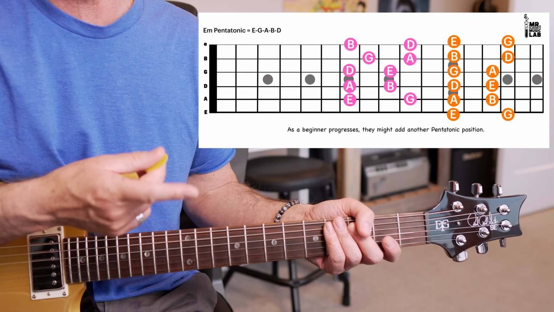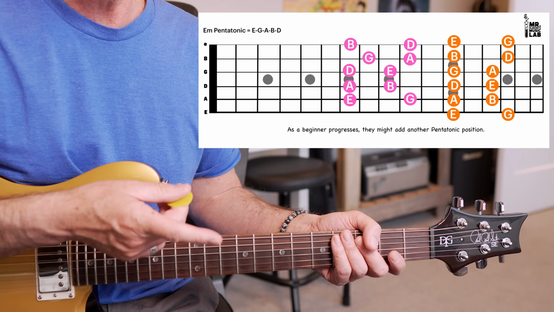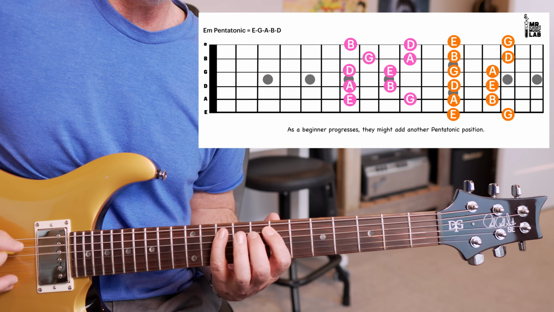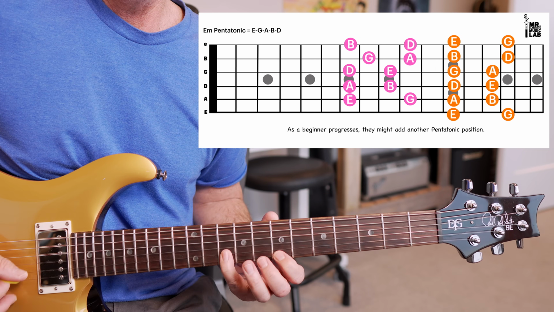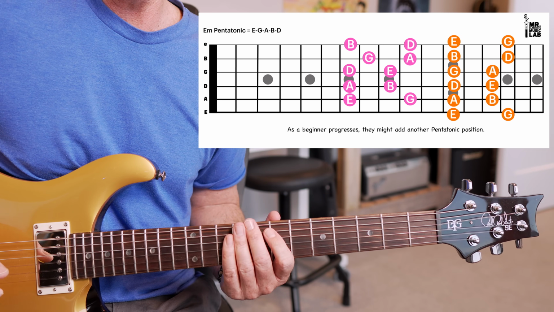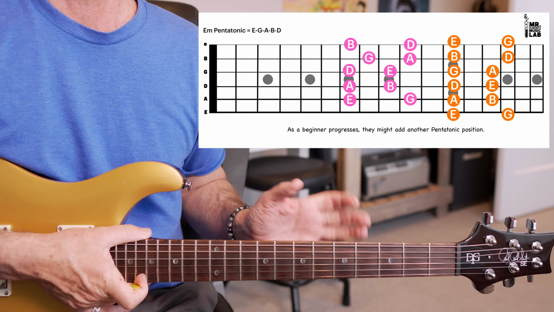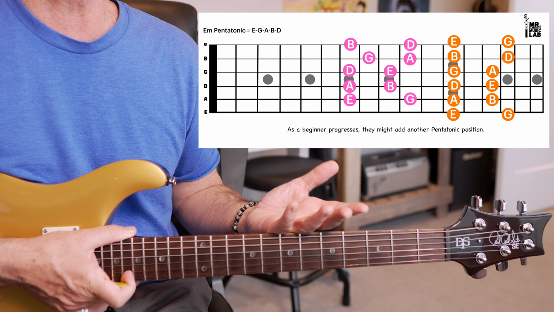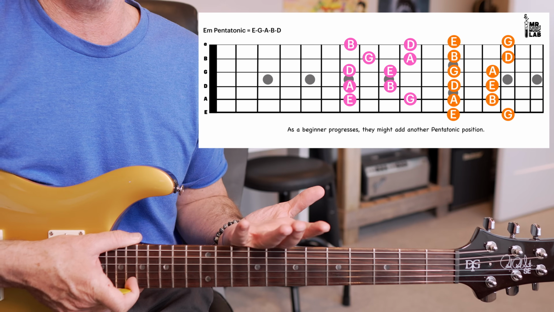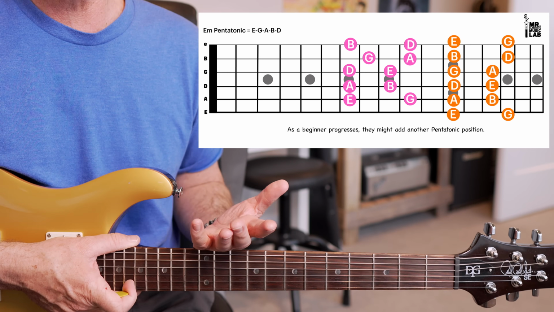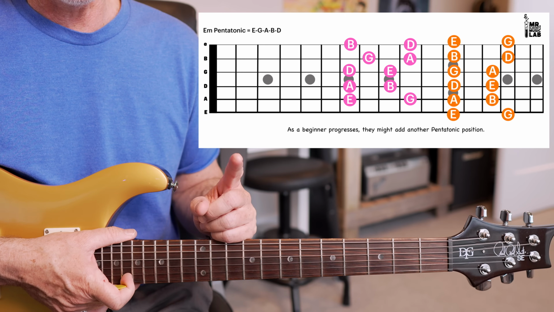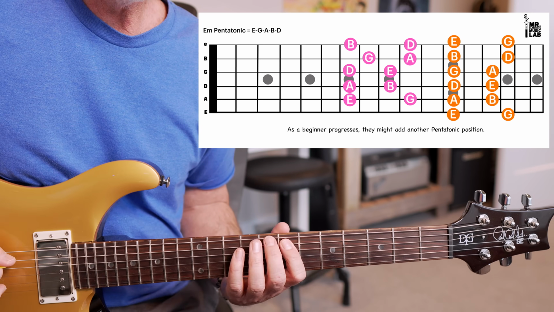Now, you see here as a beginner progresses, they might add another pentatonic position. So maybe they add this pink one. Those of you that have been here know I usually add a lot of colors to the charts, but I also want to point out that a beginner doesn't see these colors. They don't know how to build delicious cupcakes for your ears yet, but you will. Stick with me.